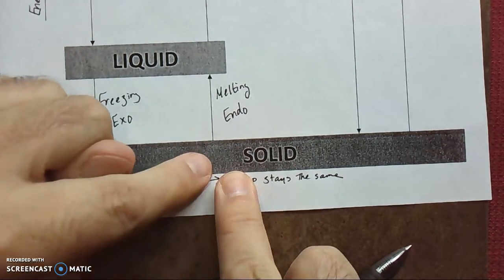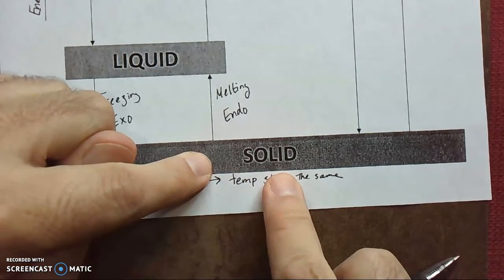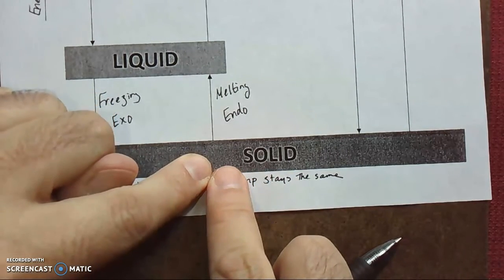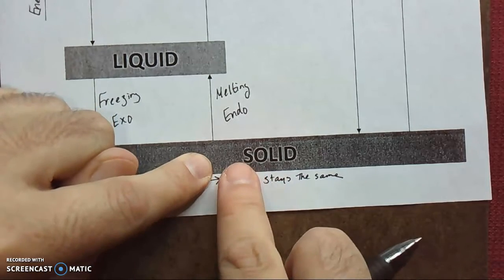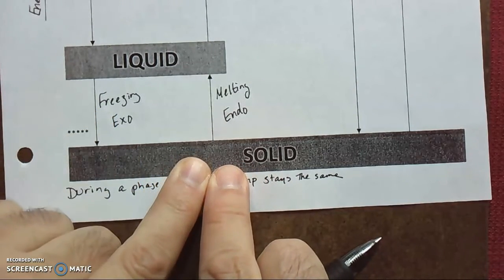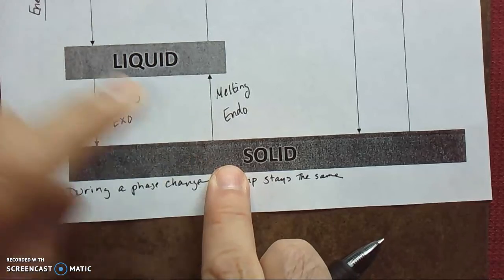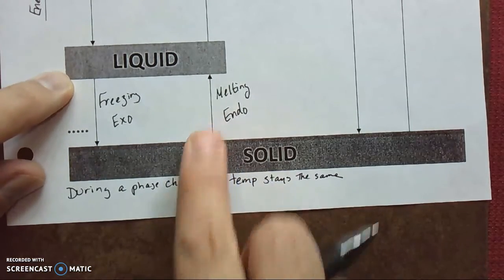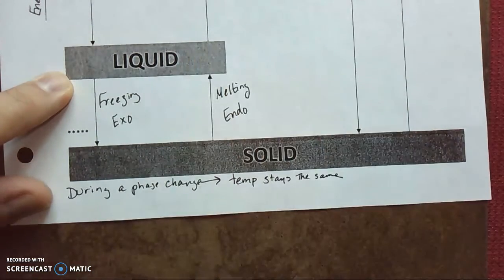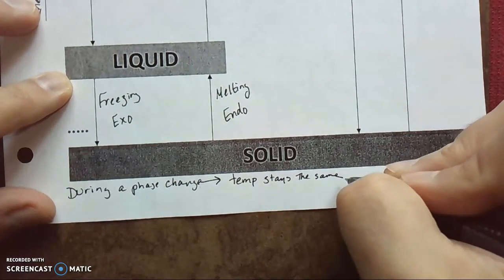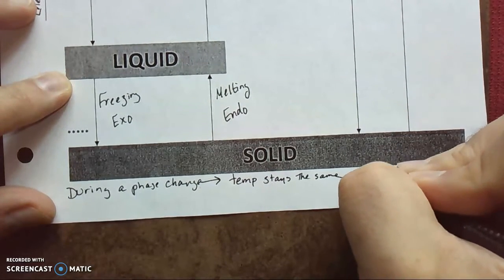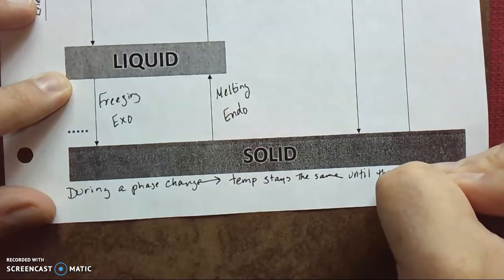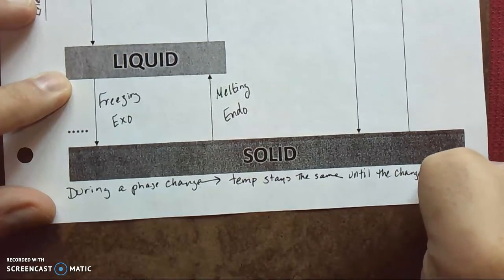In order to reach 0 degrees, we have to add energy to the solid. Once we hit 0 degrees, the energy that is added is used to break intermolecular forces. So the temperature is going to stay the same until all of the ice has turned into liquid. So the temperature stays the same until the change is complete.